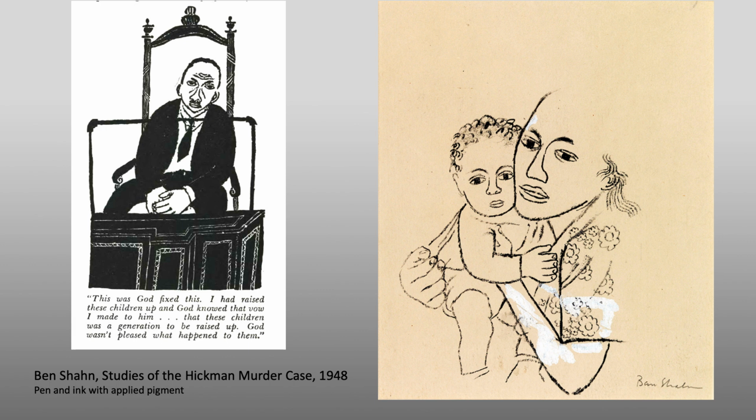Our painting was part of a new theme for Shahn. His older work dealt with specifics. During the Depression and the Second World War, he focused on documentary-style realism.